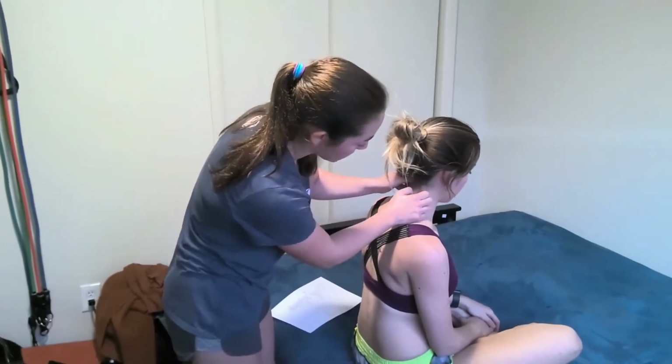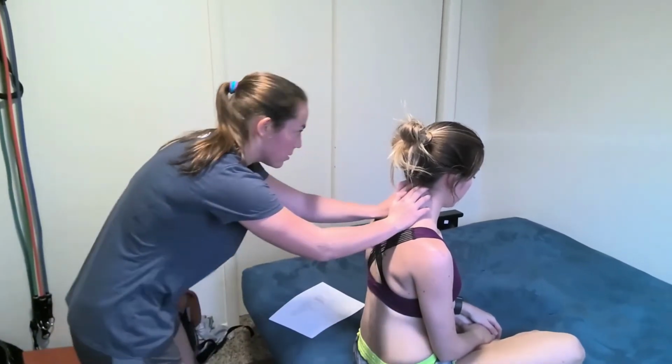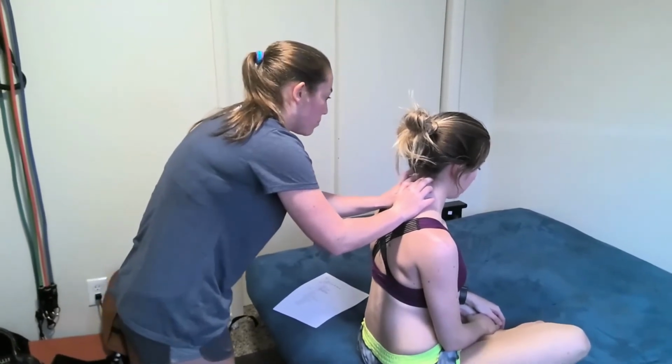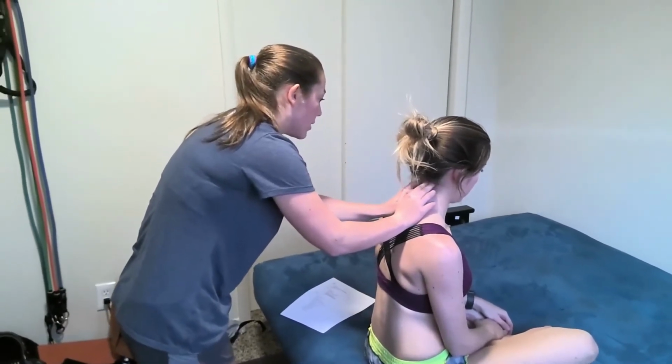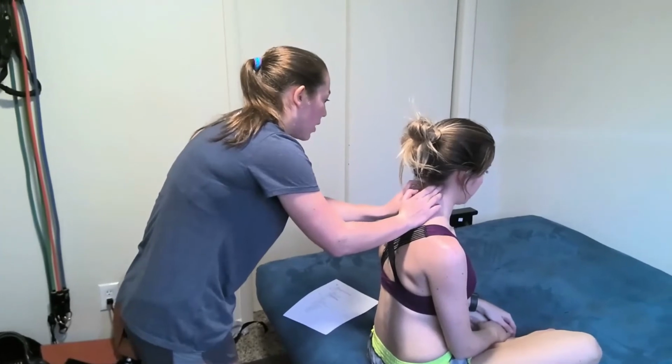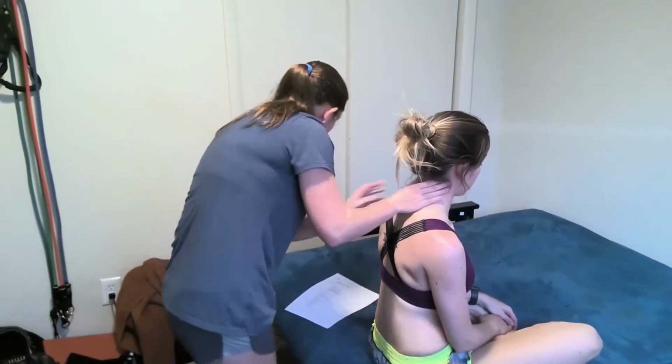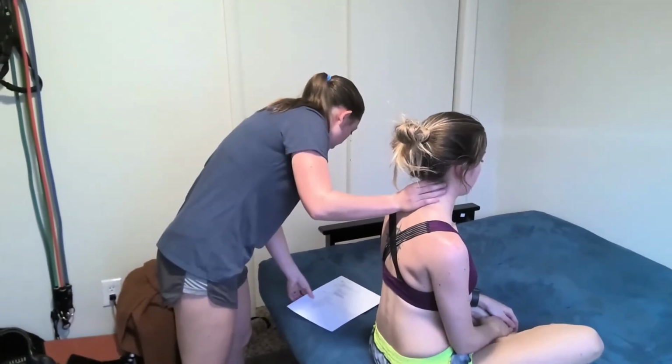So I'll go back to finding C2 and I'll just work laterally so I can feel where the paraspinal muscles are, and then if I work my way out, I can feel the facet joints.